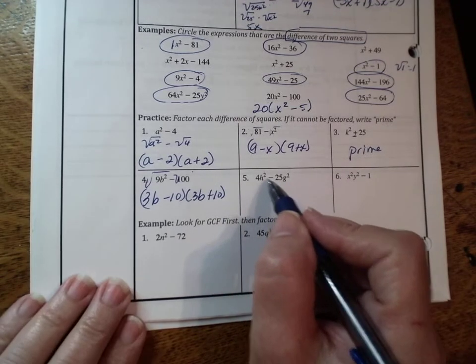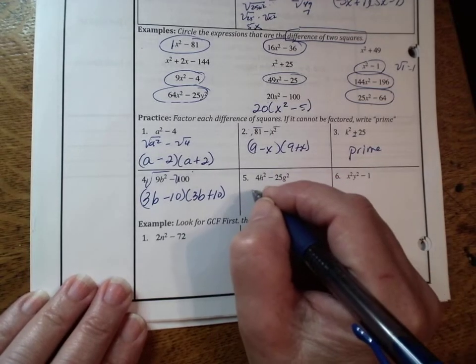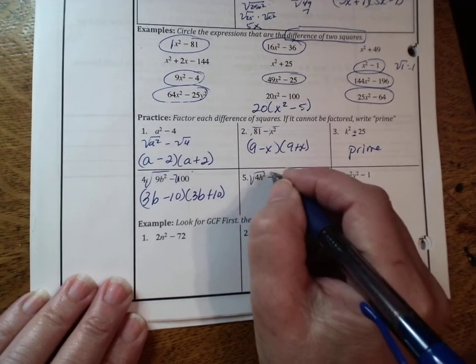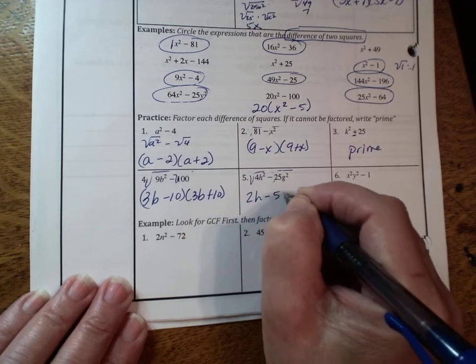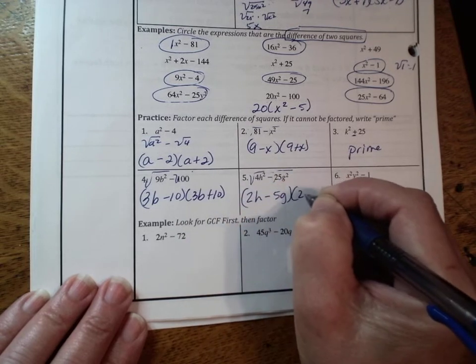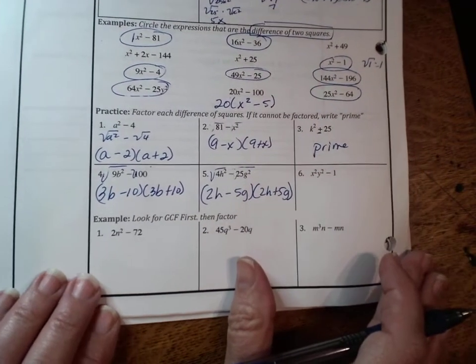All right, 4h squared negative 25 g squared. Yep. So square root both of those, 2h minus 5g, 2h plus 5g. Okay.